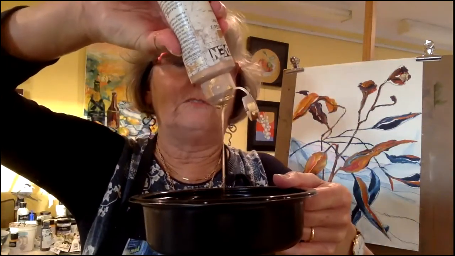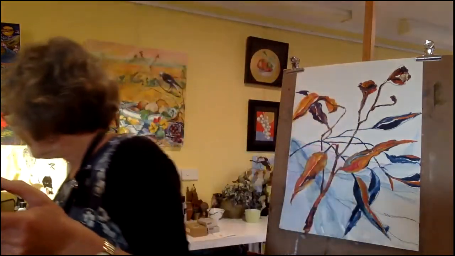But this one is an acrylic, a free fluid acrylic, and I'm going to just show you how I might use this. You can see that this is quite free flowing, and it makes rather a nice little golden pool there. So I'll get a brush.